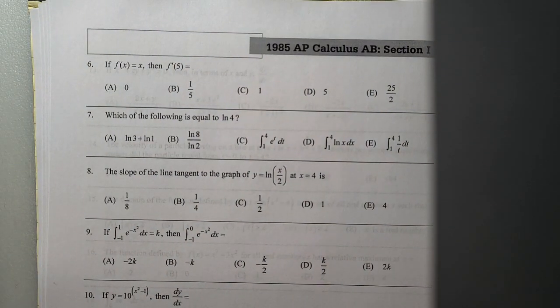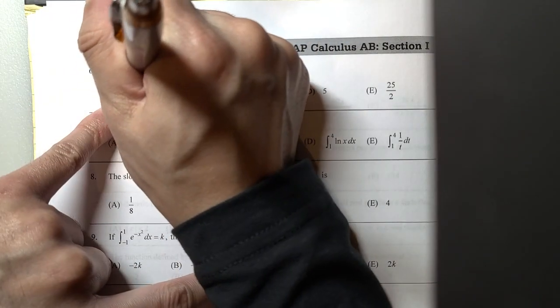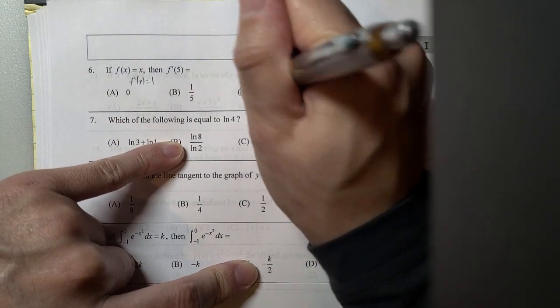f of x is x. f prime of 5 is equal to what? What's f prime of x? It's equal to 1. So f prime is 1 everywhere. Number 6 is C.